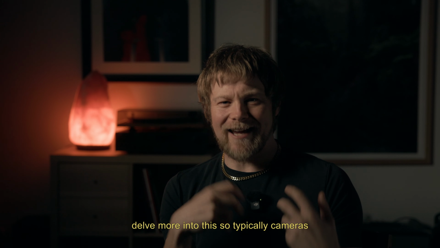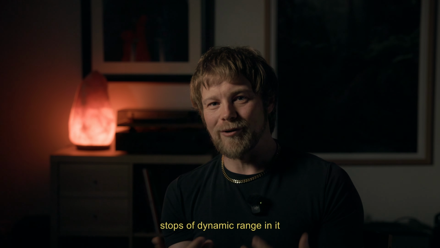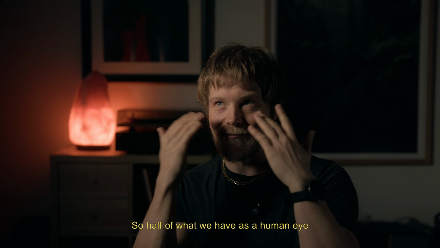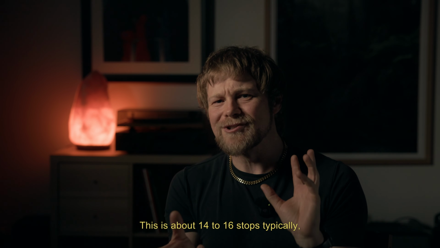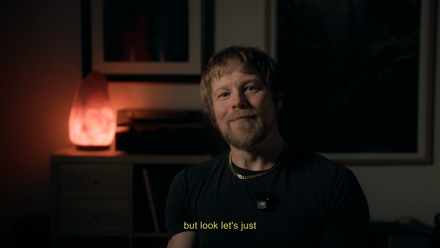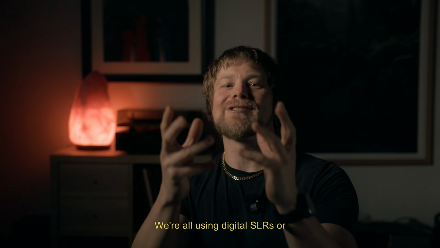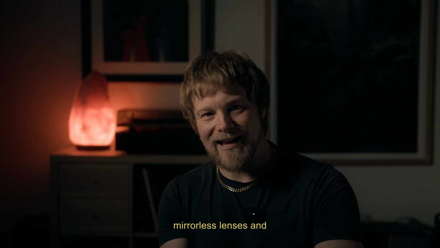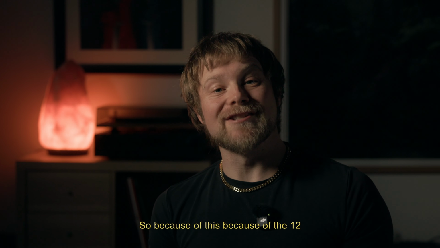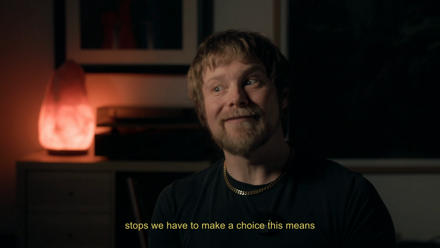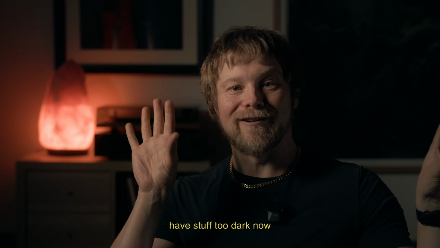So typically cameras, like I have a Canon R5, this typically has about 12 stops of dynamic range in it. So half of what we have as the human eye. If you're using analog film, this is about 14 to 16 stops typically. But let's just assume for the sake of argument, we're all using digital SLRs or mirrorless cameras, and these are about 12 stops. So because of the 12 stops, we have to make a choice. This means that we can either have some stuff blown out or we're going to have stuff too dark.